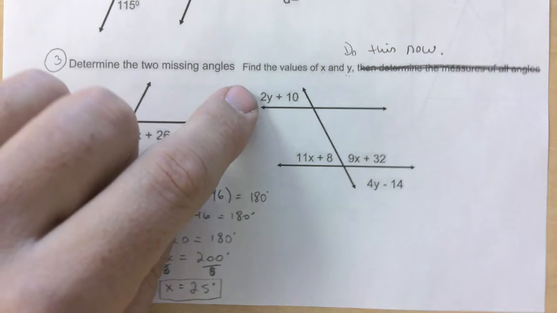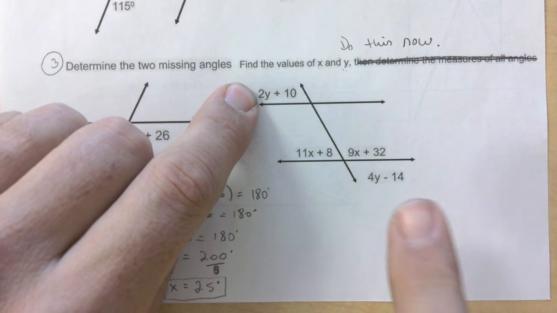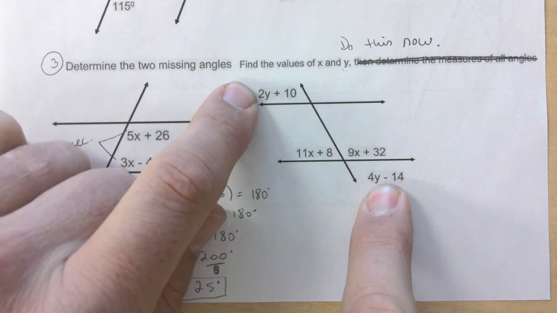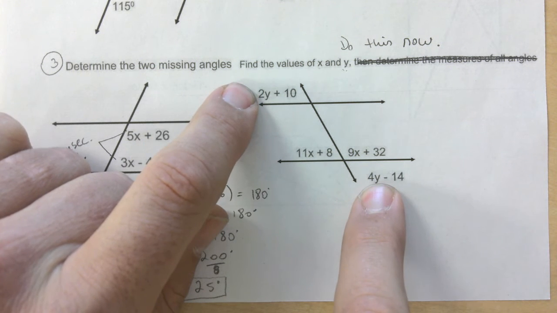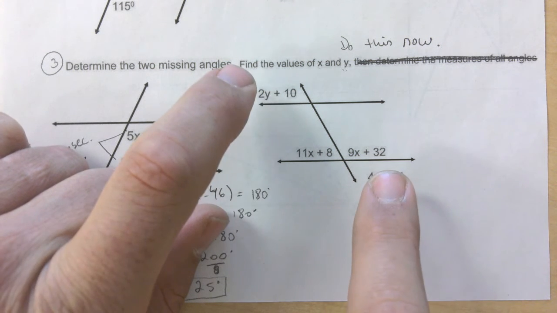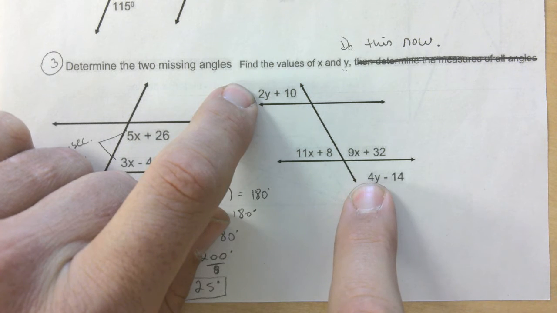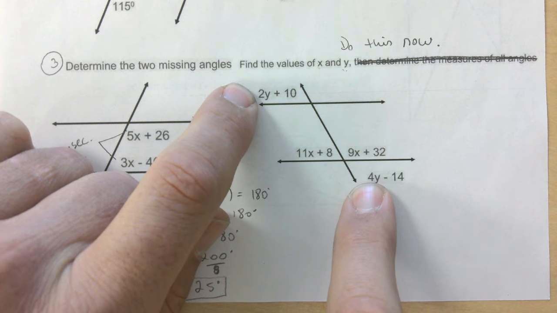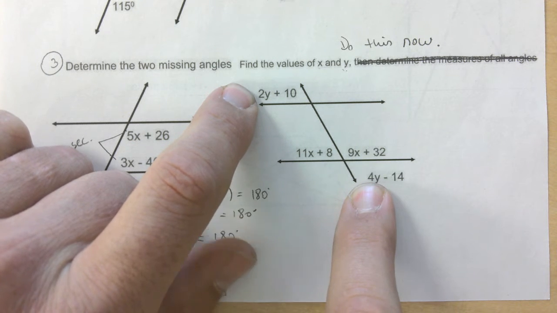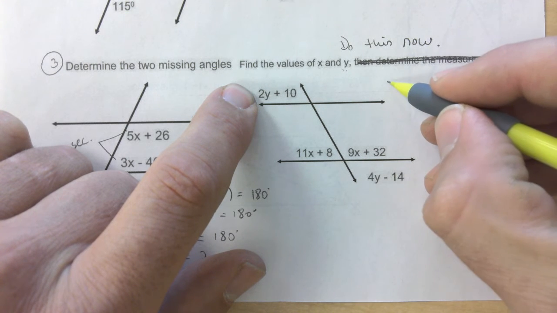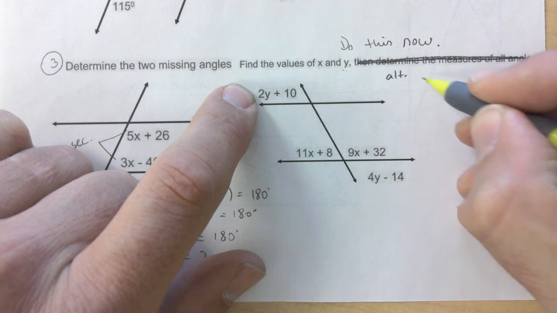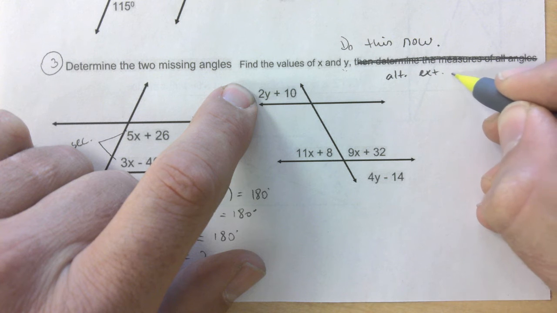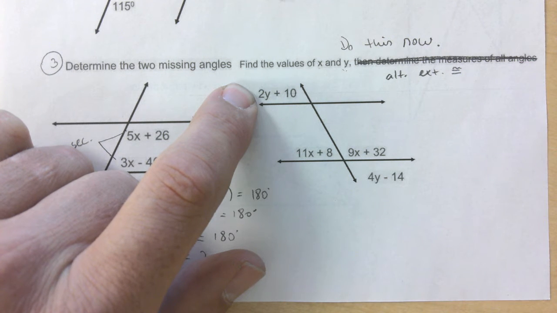So I look at, there's a y variable there, there's a y variable here, that's the name I'm after. These 2 are alternate exterior, and we know that they are congruent. Alternate exterior angles are congruent.